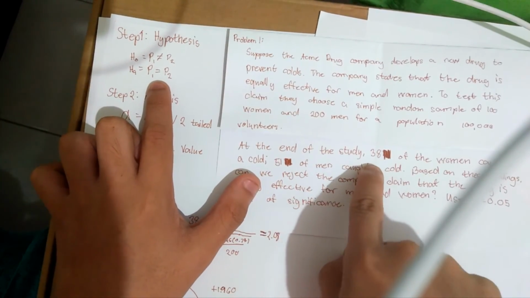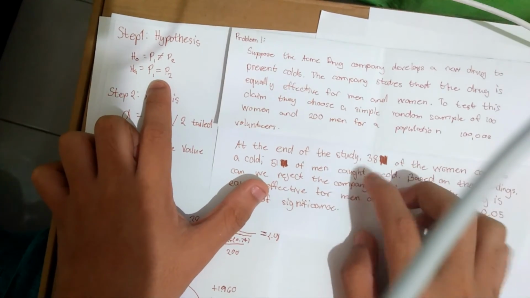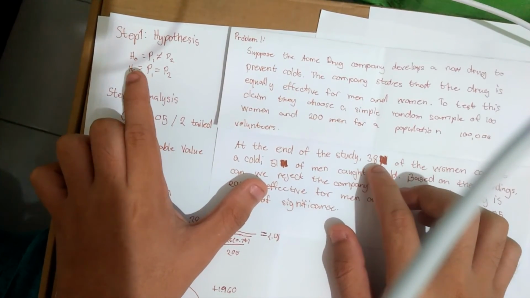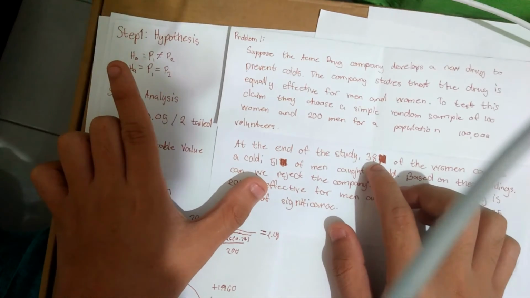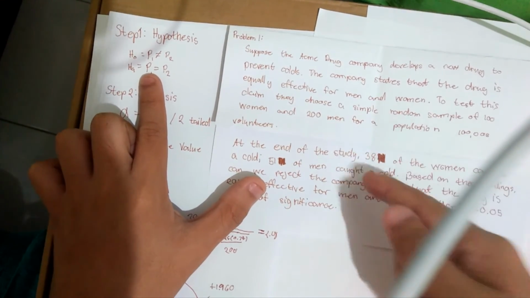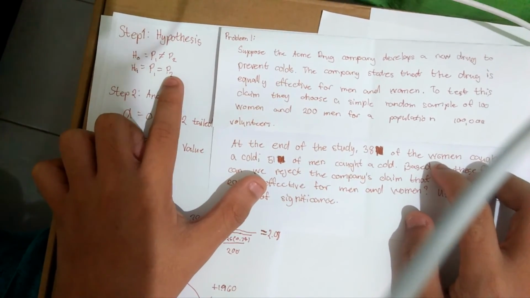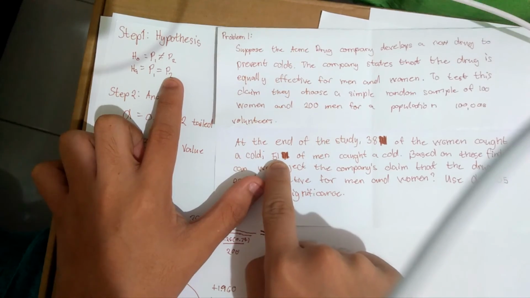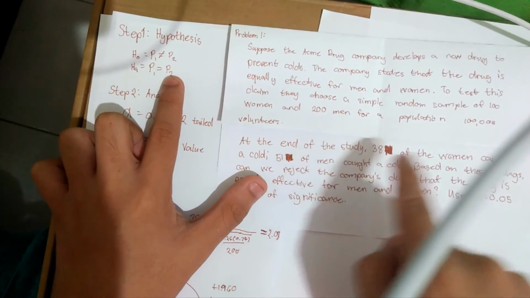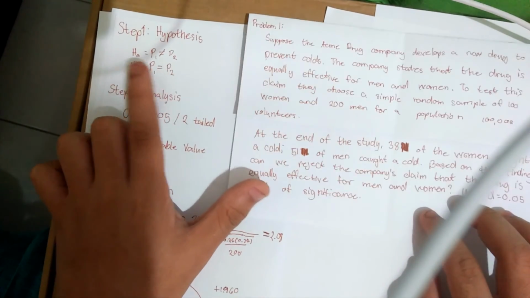The first result of the study is your p1, 38, and you divide it by the sample size of women. And p2 is 51 all over the sample size of the men, which is 100.